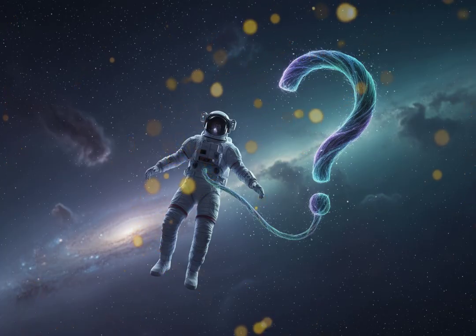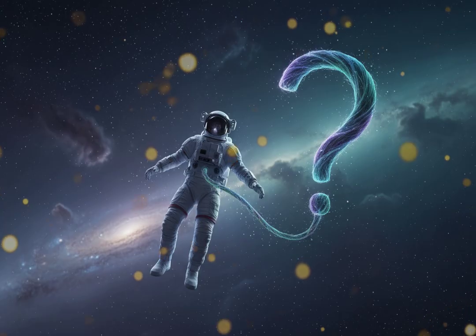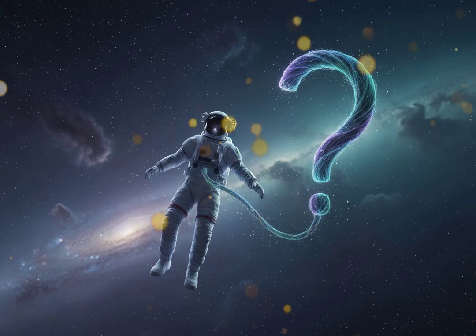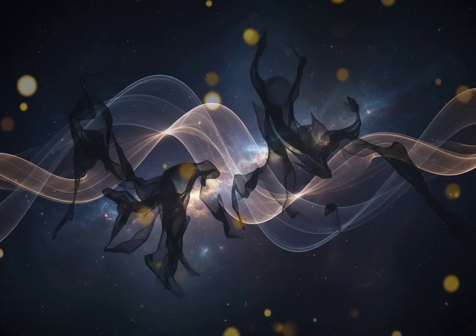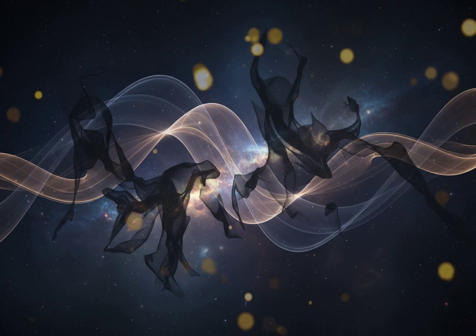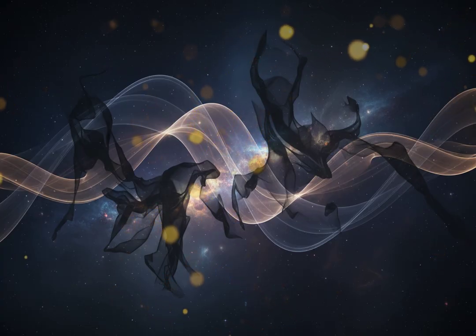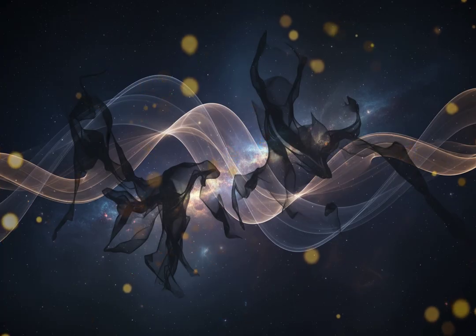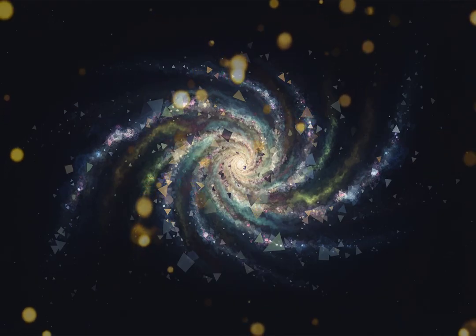Just as particles exist in a state of potential, so too do our thoughts and intentions shape the unfolding narrative of our lives. As we continue to explore the philosophical implications of quantum mechanics, we are reminded that the journey is as important as the destination. The questions we ask and the insights we gain illuminate our path, guiding us through the intricate web of existence. Embracing uncertainty allows us to cultivate a deeper appreciation for the interconnectedness of all things, inviting us to engage with the universe in a meaningful way.